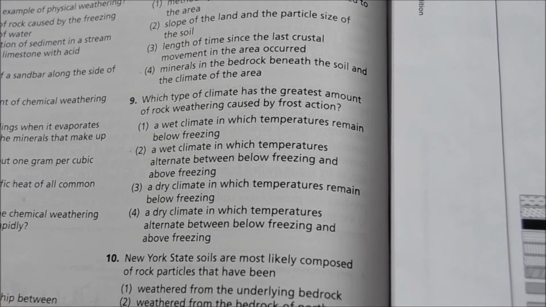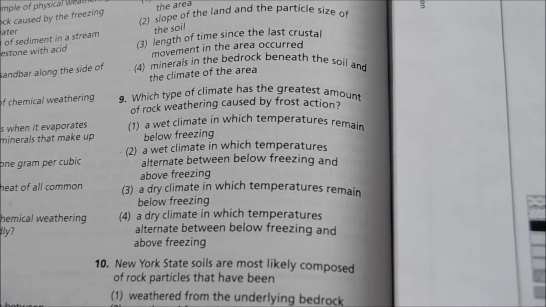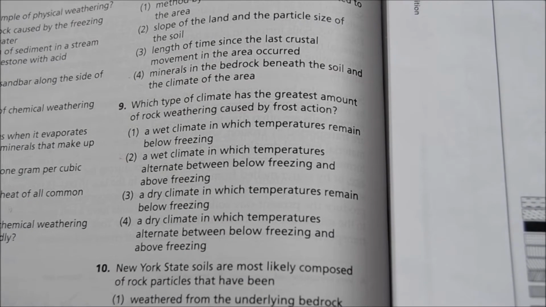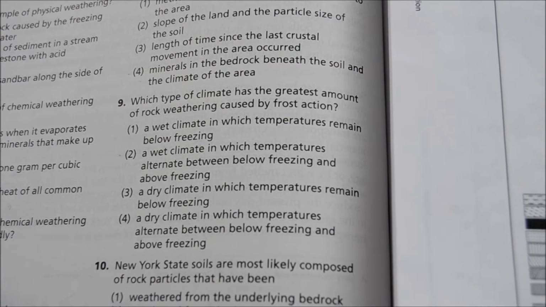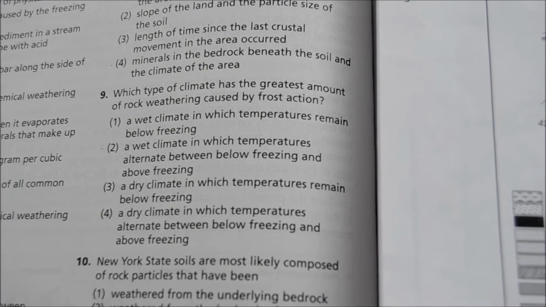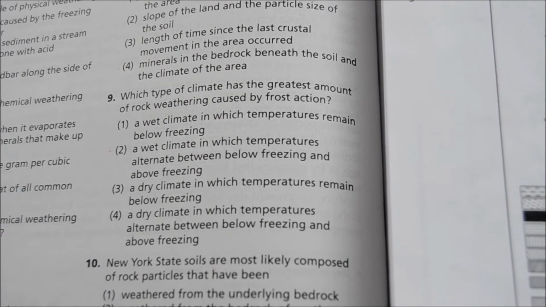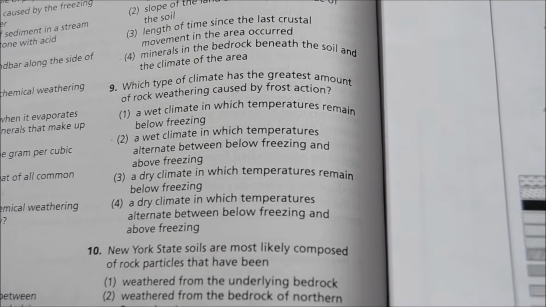Number 9. Which type of climate has the greatest amount of rock weathering caused by frost action? This is the same question as number 7, but in a multiple choice section. So I need a wet climate in which the temperatures alternate between below freezing and above freezing.